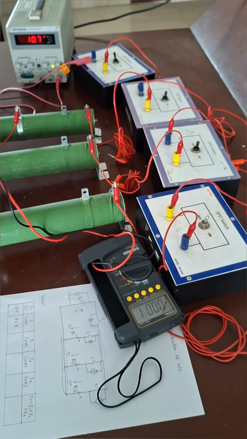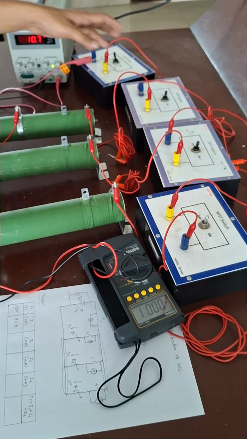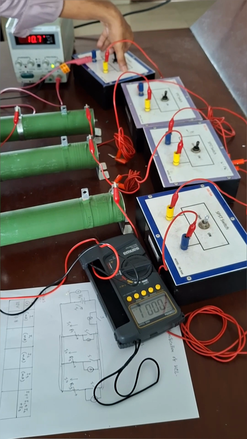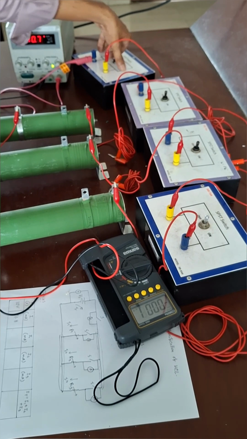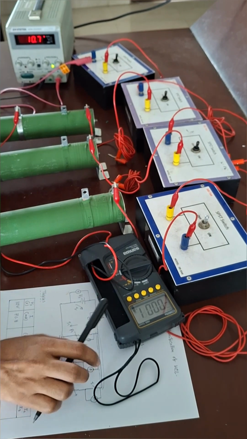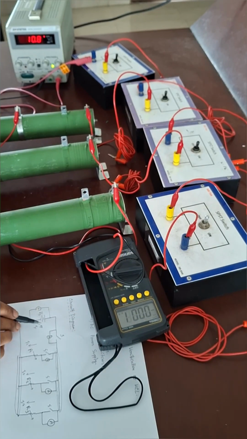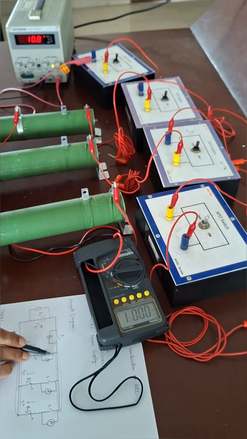Now for measuring the current across each rheostat, we will turn on the SPST switch, and for example, now our total current is flowing through this as the SPST switch is turned on. So if we want to measure the current across the R1 rheostat, we will turn off this switch and measure the current across this switch turned off, and the other switches remain turned on.